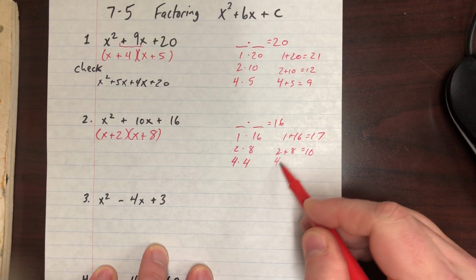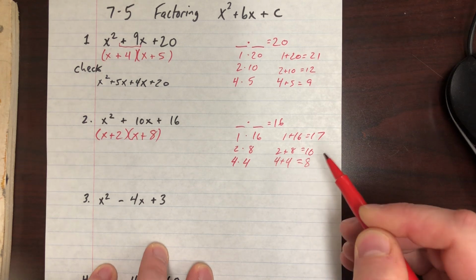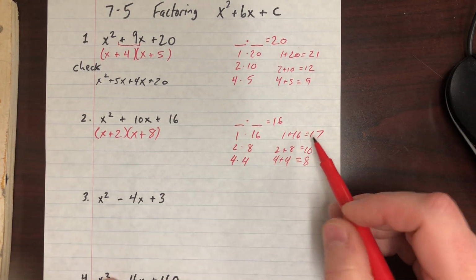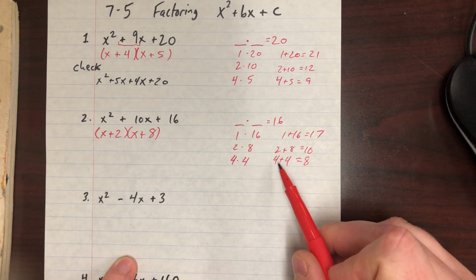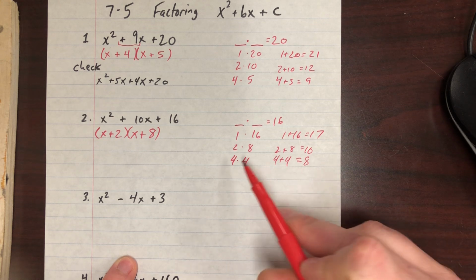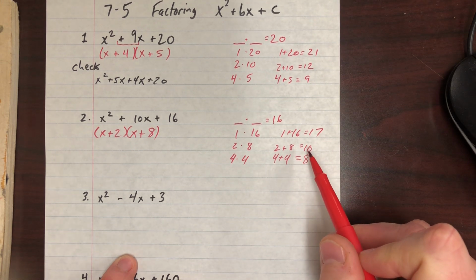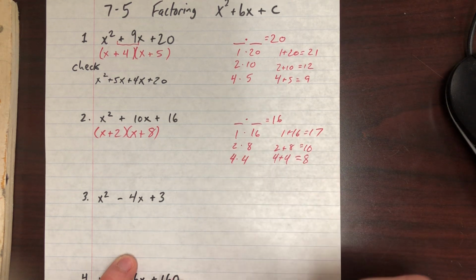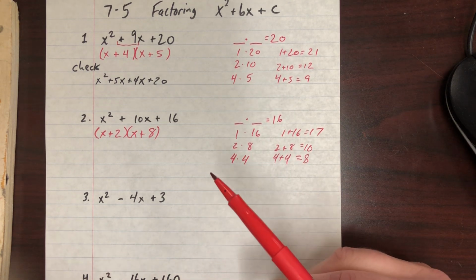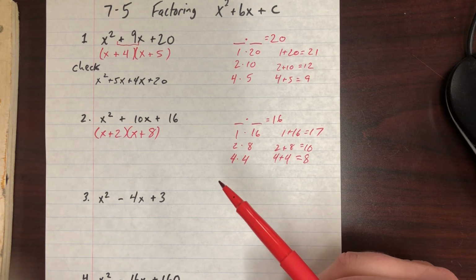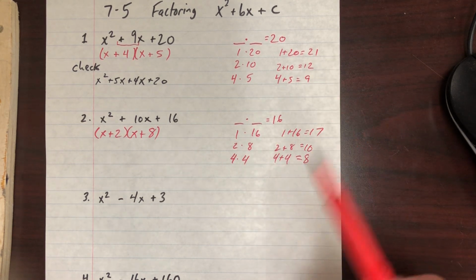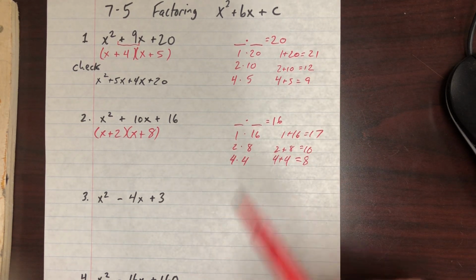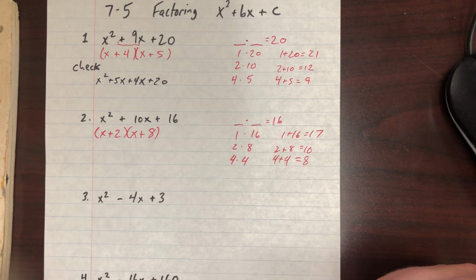Here's the other thing. 4 plus 4 is 8. So here's the thing. 4 plus 4, I didn't need to check that because I already found one that worked. And you don't have to try every single one. You only need to find one that works. Because when we're factoring, we're just trying to pull it apart. And if there's more than one way to pull it apart, that's okay. There's things we can do later to pull things apart further.